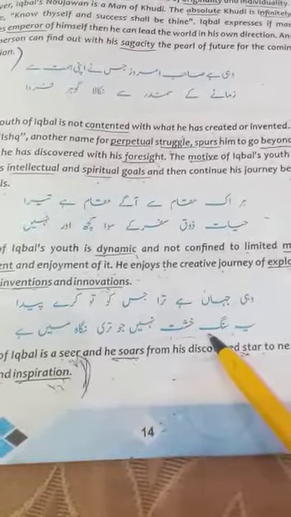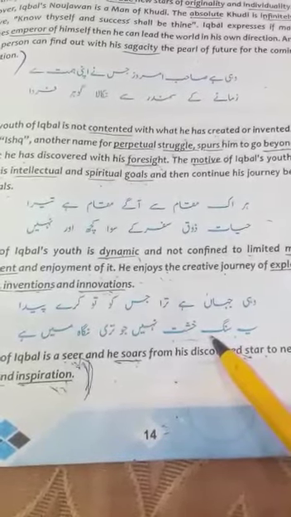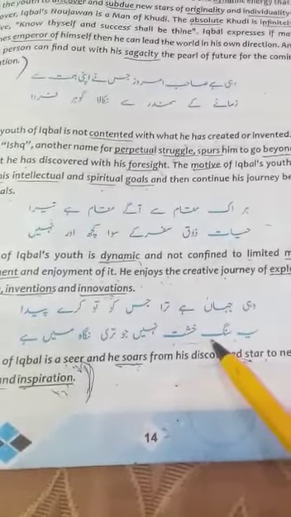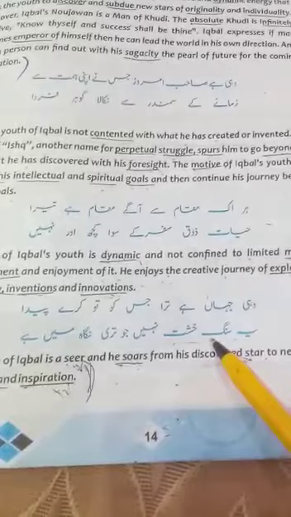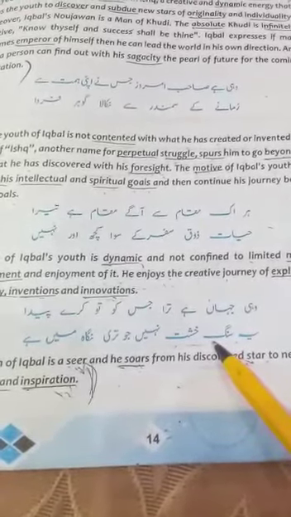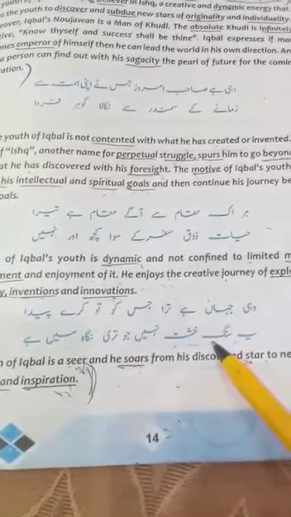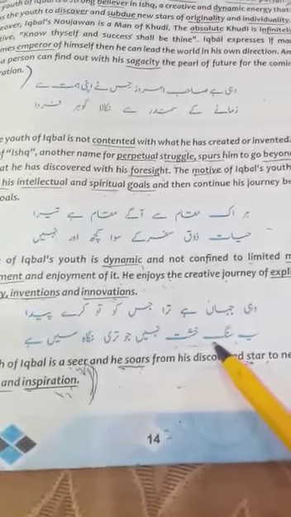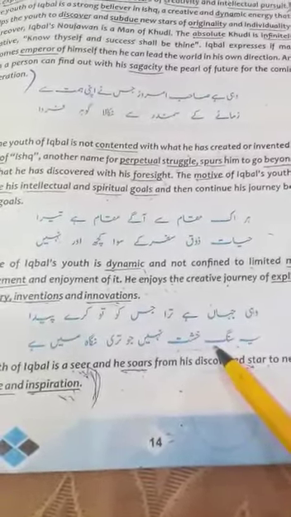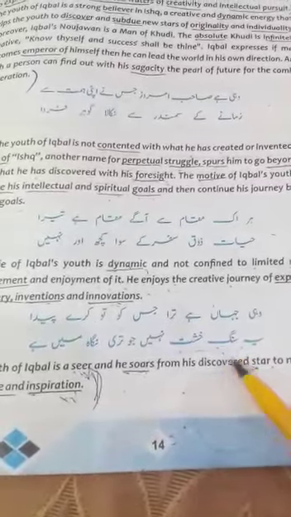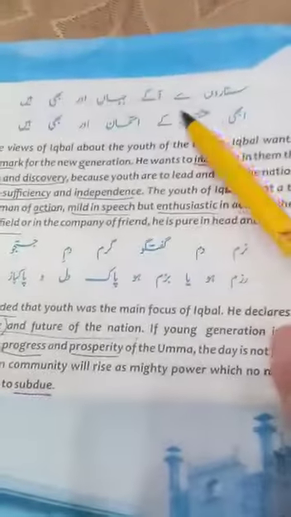Sangakhisht, like this apparent world made of clay and bricks. This world should not be very attractive for Marde Momin. The quality of Marde Momin is that he is not inspired by the attraction of the apparent world. He should go beyond that. Okay. Now see your next page. Page number 15 and the next verse.